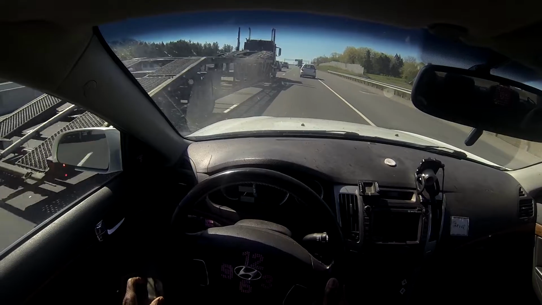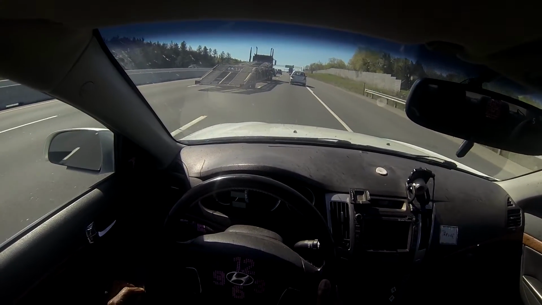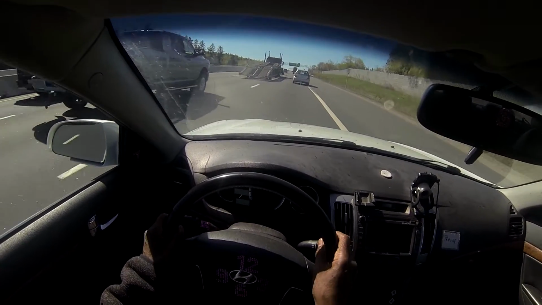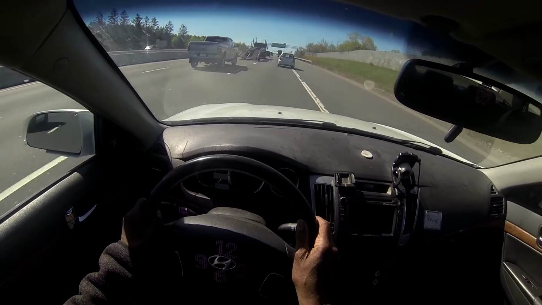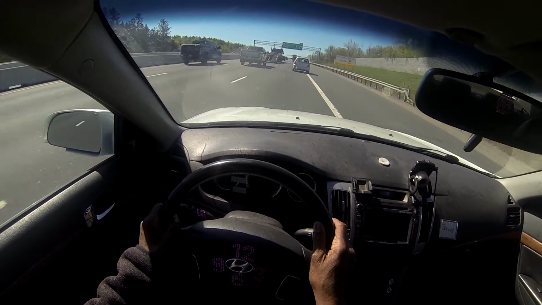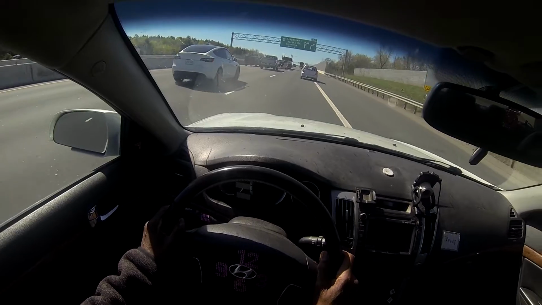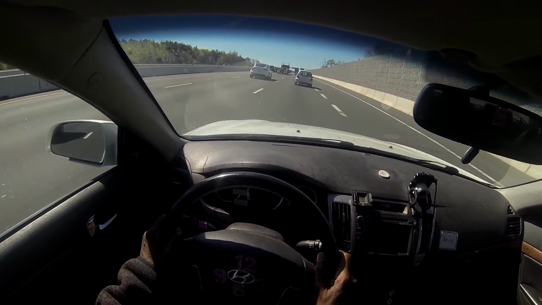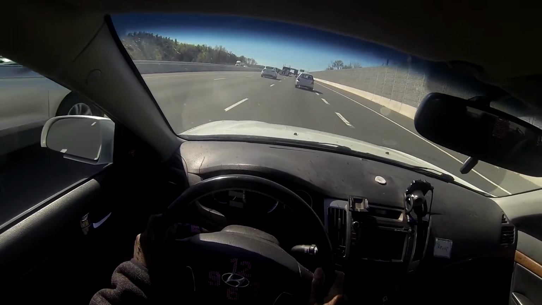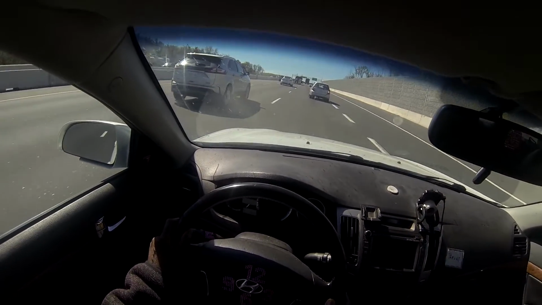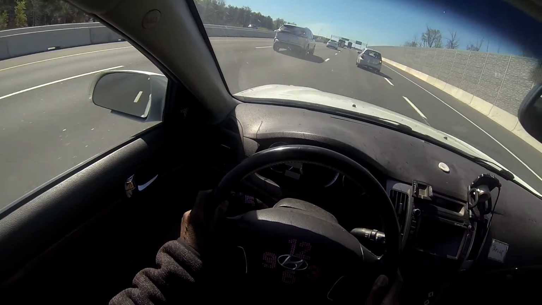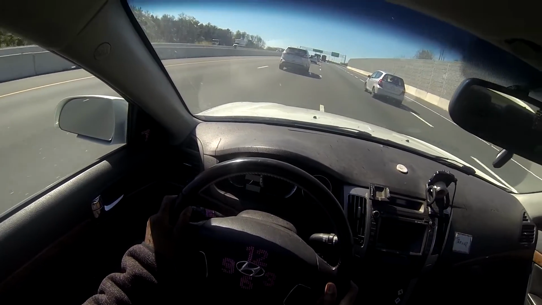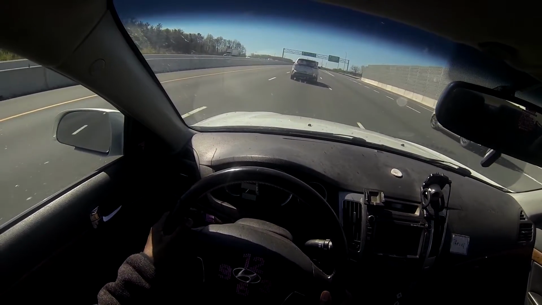Okay, so when it's safe I'm going to be making a lane change to the left. Okay, I signal left, check the mirror and the blind spot, then I accelerate to get over here and cancel my signal.